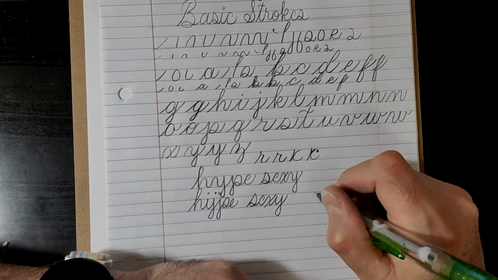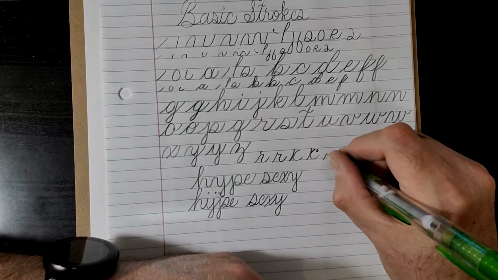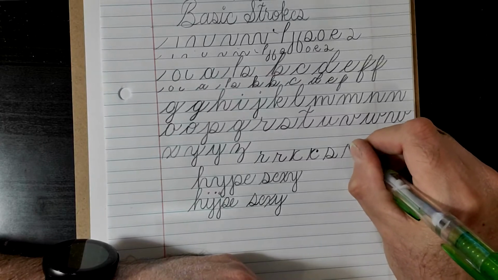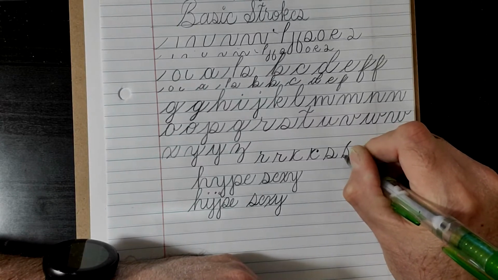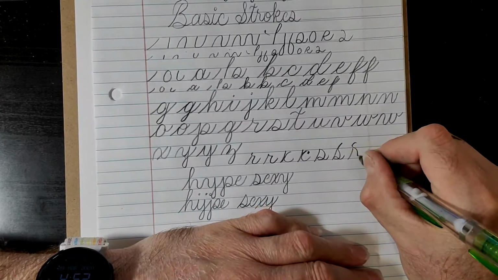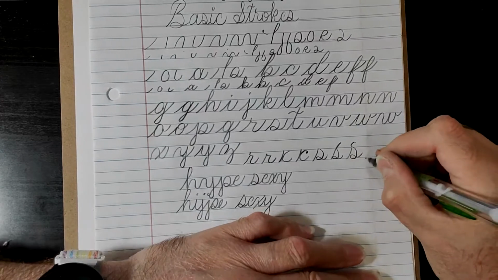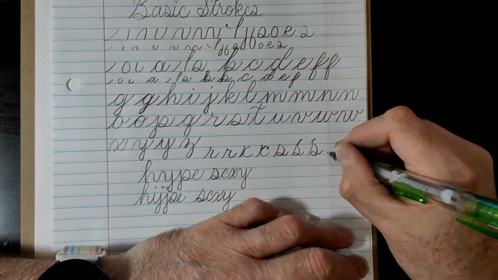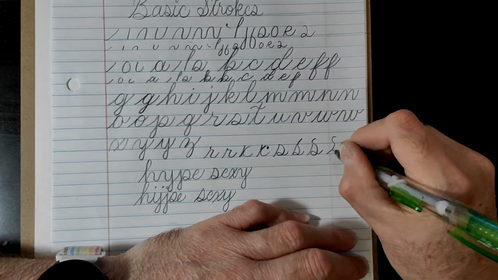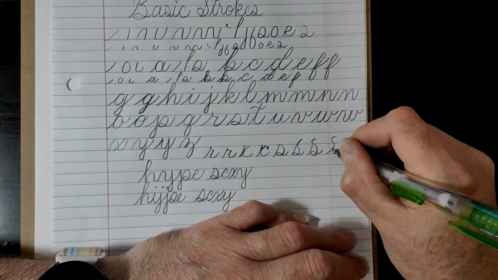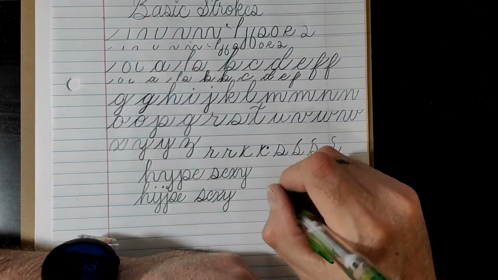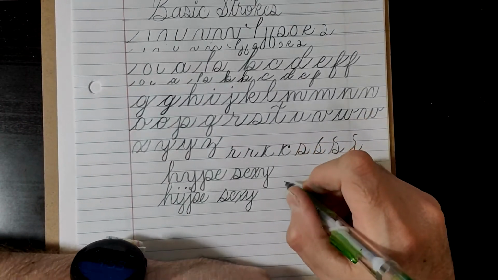I have seen R's done many ways. S's are usually up, down, like that, or you could do a fancy letter like this, or like that, or something crazy like that.